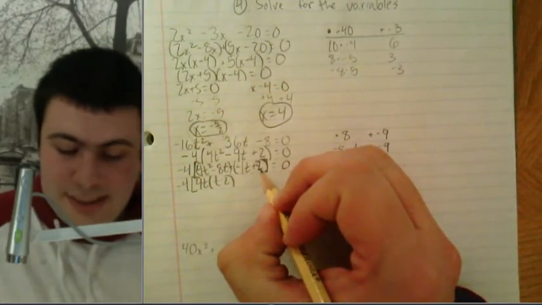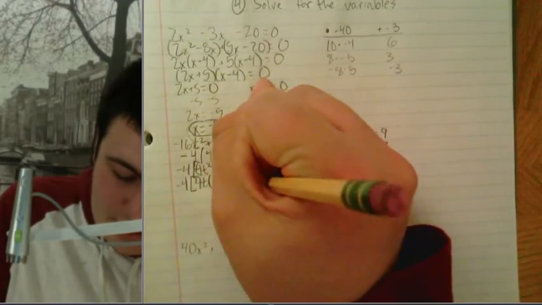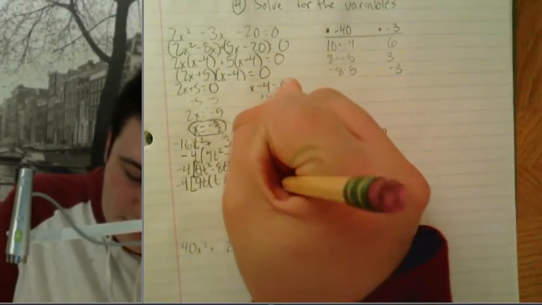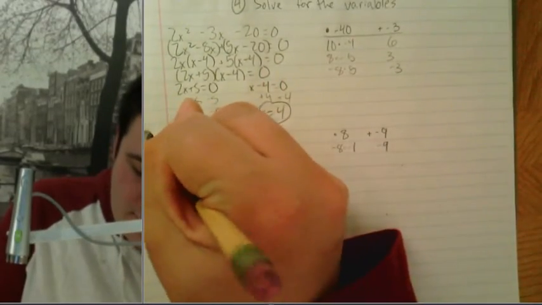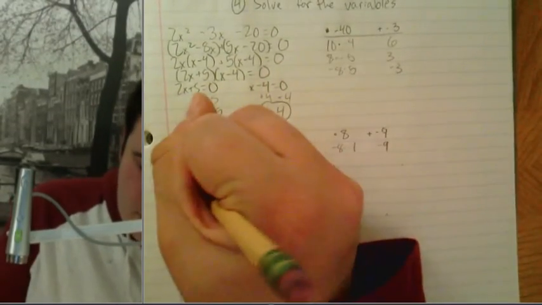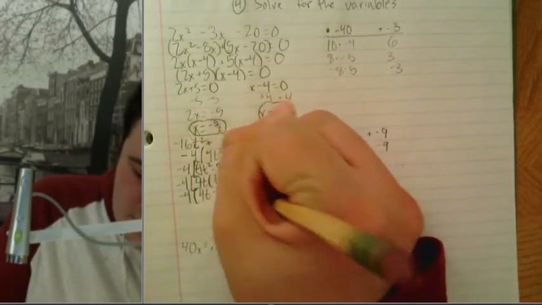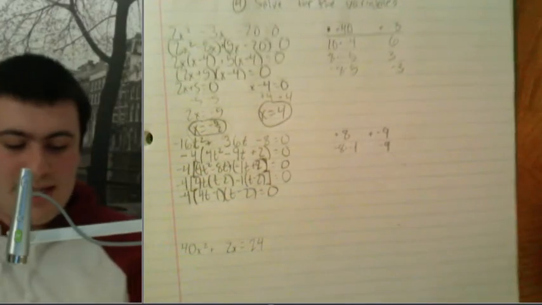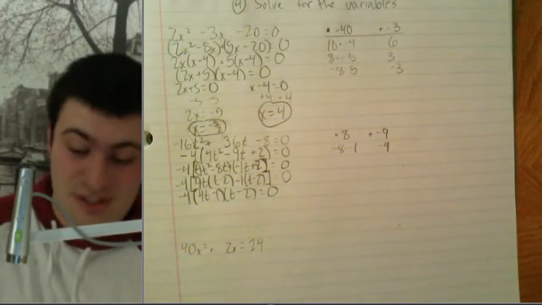Negative 1t plus 2, and I want t minus 2, so I'm going to factor out that negative 1, so we're left with t minus 2 equals 0. Then that factors to negative 4 times the group 4t minus 1 times the group t minus 2 equals 0. Now, when I set negative 4 equal to 0, that's not true, so you just ignore it.